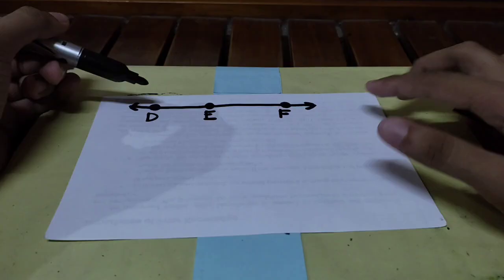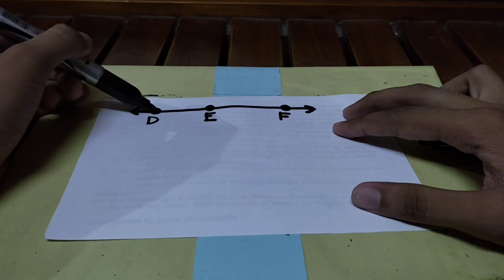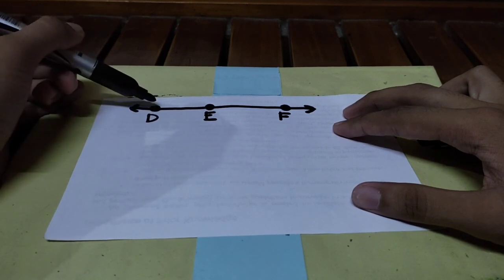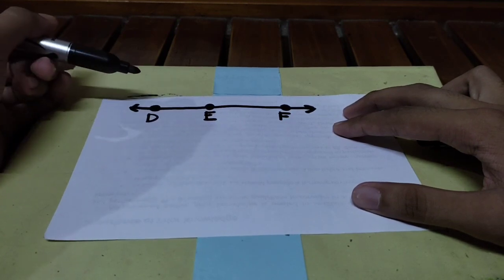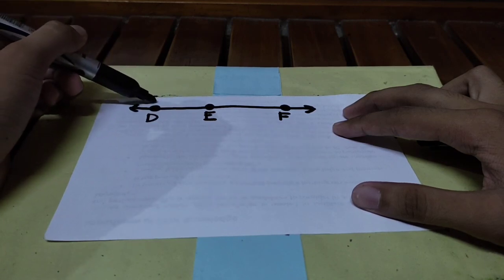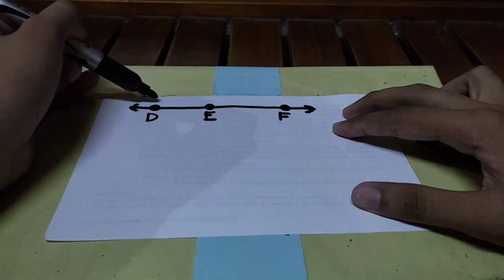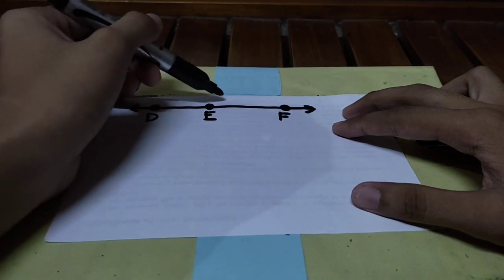For example, we have the endpoint D, or the terminating point D. To find the ray, we have to move from this point D to the right side.